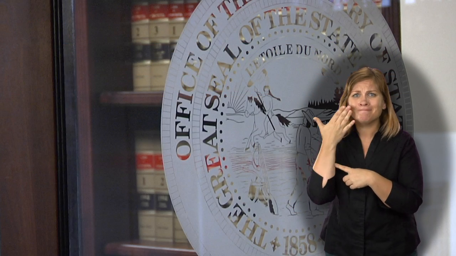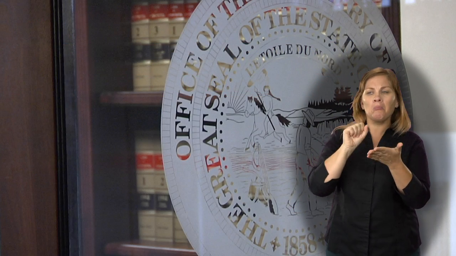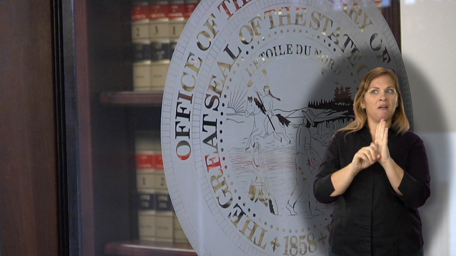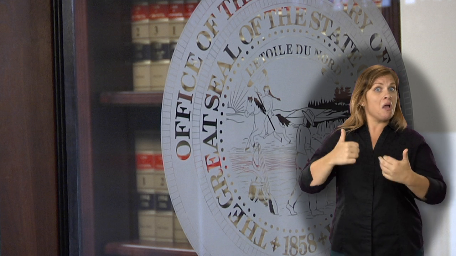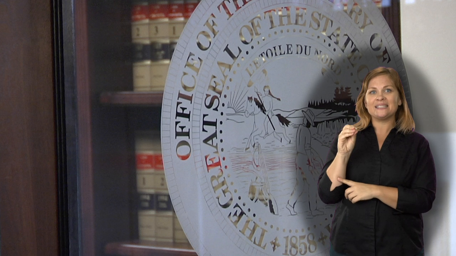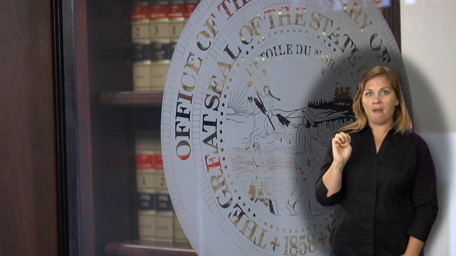If you don't have internet access or don't know which county you live in, you can return your absentee ballot application to the Secretary of State's office at Minnesota Secretary of State, 60 Empire Drive, Suite 100, St. Paul, Minnesota, 55155.